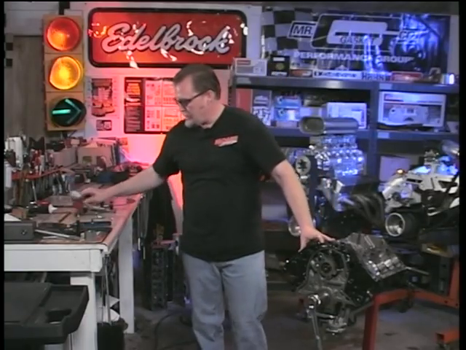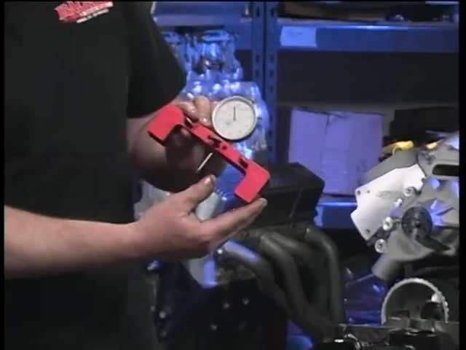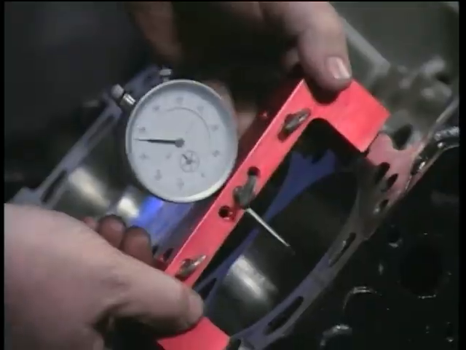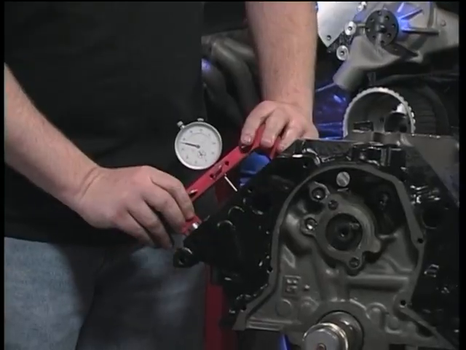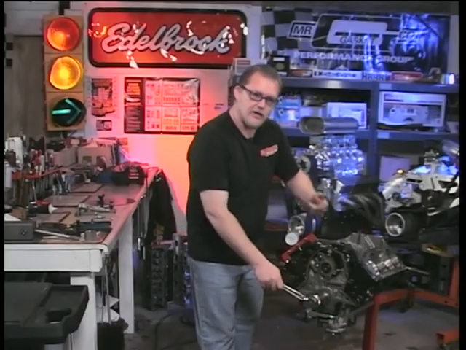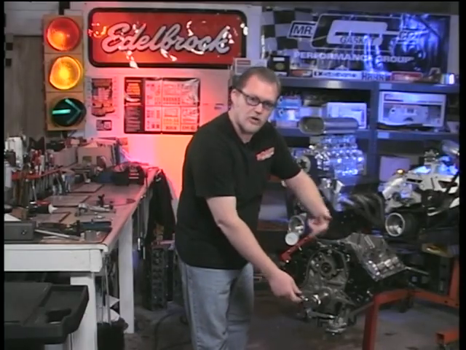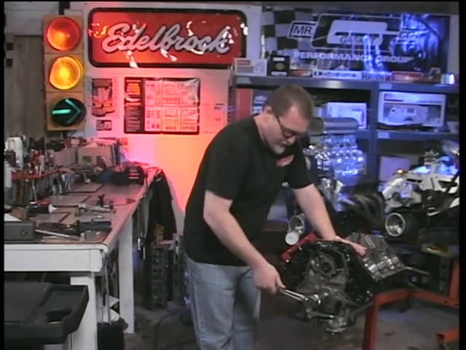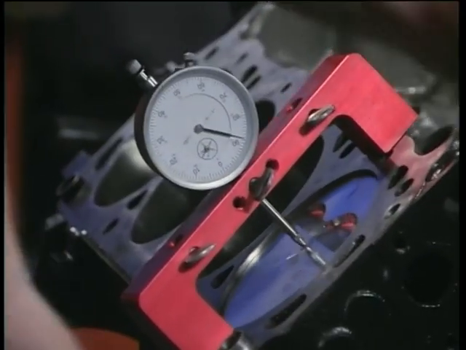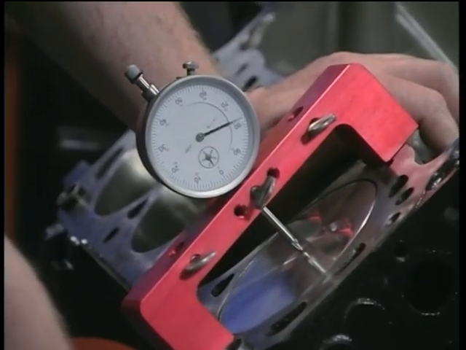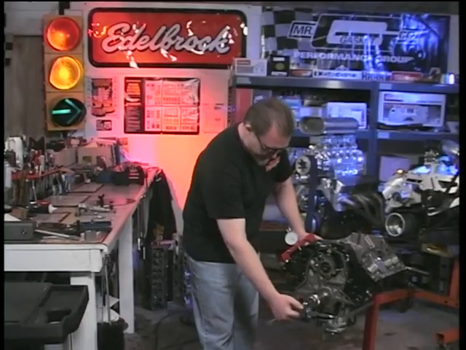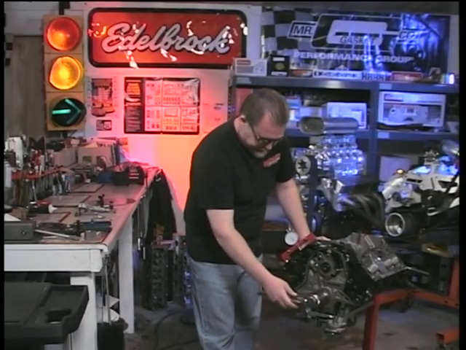I prefer to use a dial indicator, a magnetic-based dial indicator. This just locates itself right on here magnetically, and we can rotate the engine. Usually we always rotate the engine in the rotation that it's going to be turning when it's running. So we're just going to bring it right on up. And we can watch the dial indicator here until we see where it peaks out. And right there we can see it's on its way back down. I've gone too far.